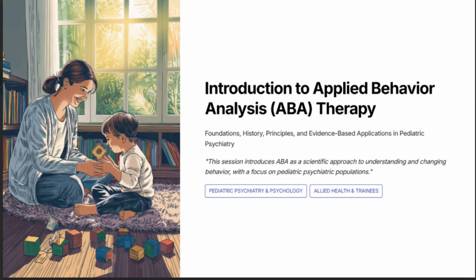The 7 dimensions proposed by Baer, Wolf, and Risley serve as both a historical landmark and a practical clinical checklist. First, applied. Interventions must target behaviors of genuine social importance, not behaviors selected for experimental convenience. Second, behavioral. The focus is on observable, measurable behavior, not inferred traits or diagnoses. Third, analytic. A functional relation between the intervention and behavior change must be demonstrated through experimental control.